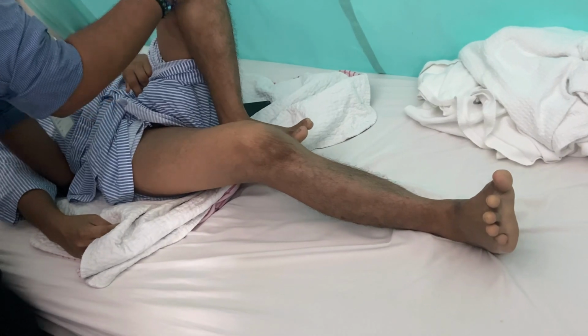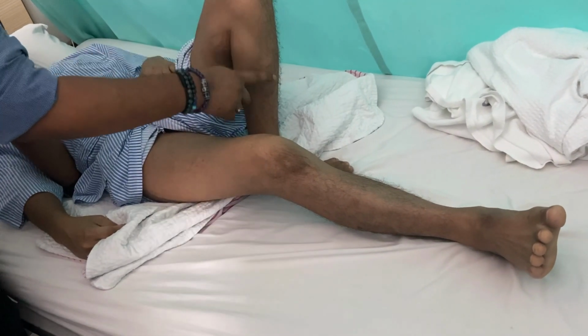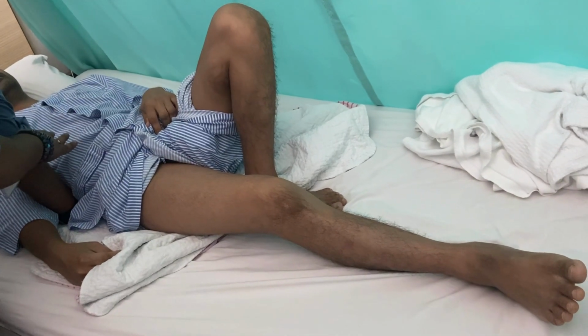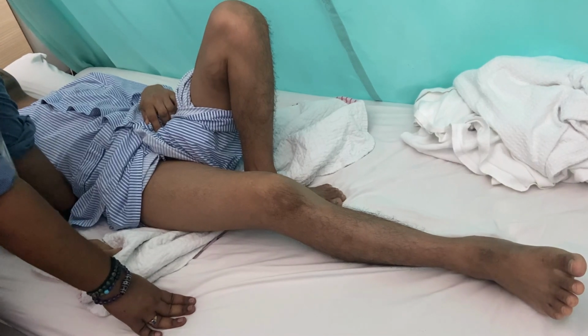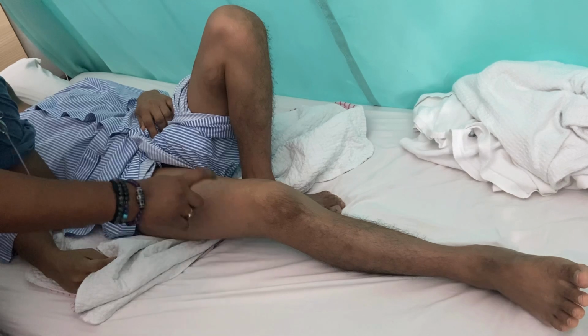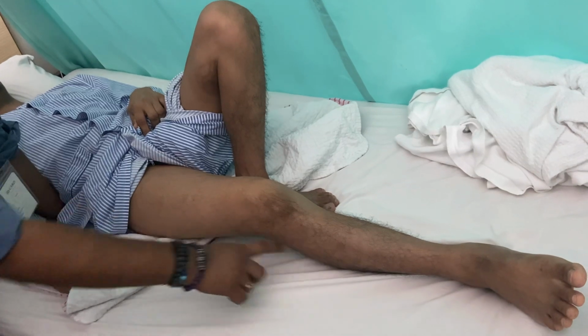Okay. So this is the maximum flexion of the left hip which he is able to do. So when the patient flexes the normal hip, I can feel the obliteration of the lumbar spine. Means the lumbar lordosis is lost. So when I obliterate the lumbar lordosis, the fixed flexion deformity of the affected hip will surface. So I can see the affected hip.